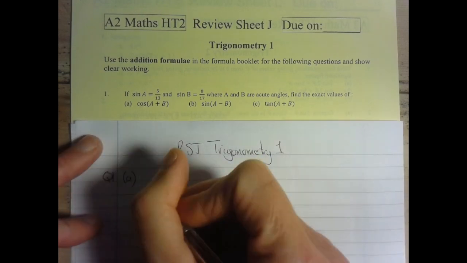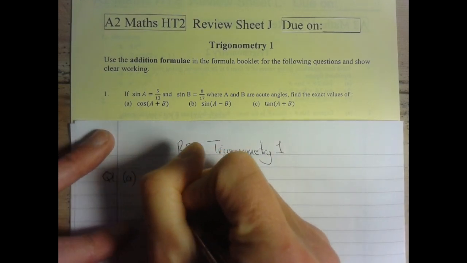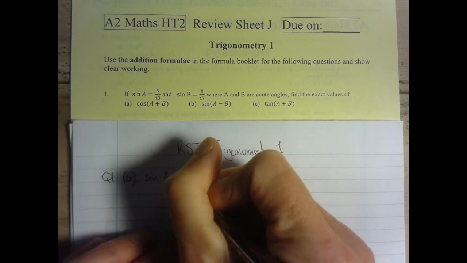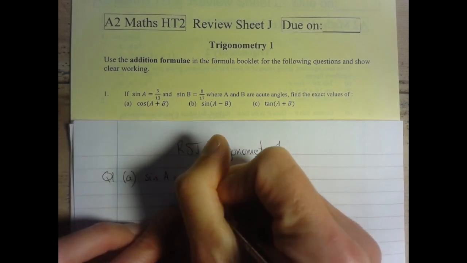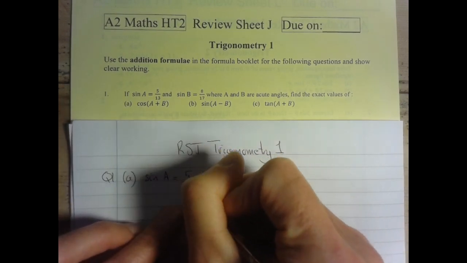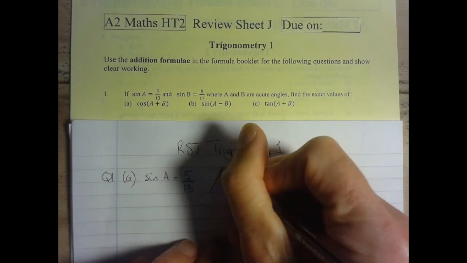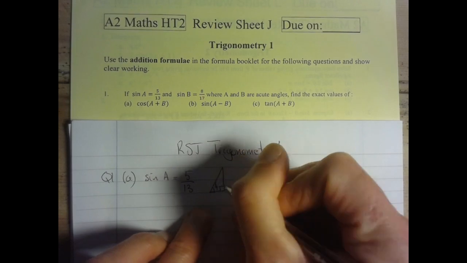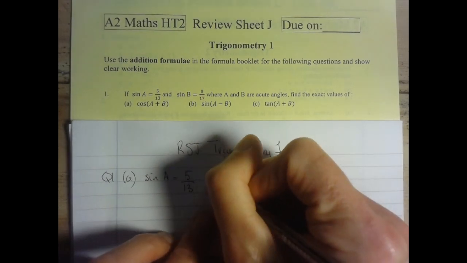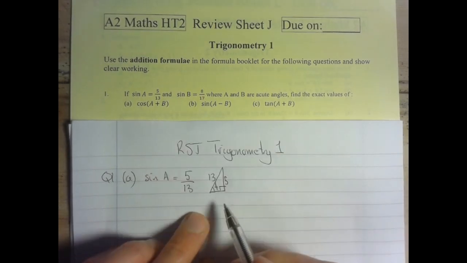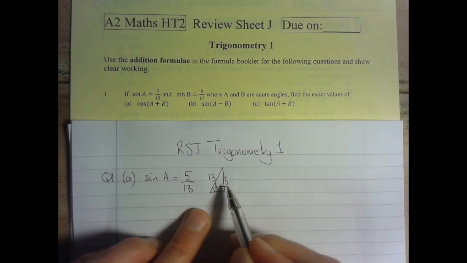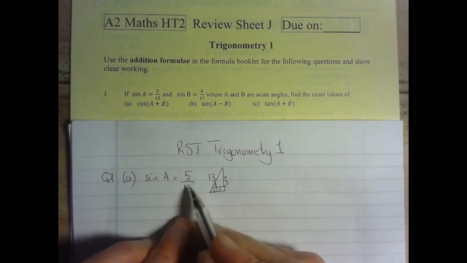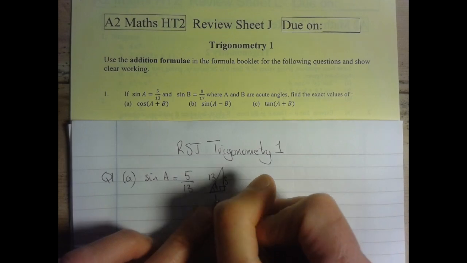Okay, so we'll start off by working out what each of the individual trig ratios are for each of these angles. So we're given the sine of A, and if we just quickly draw a right angle triangle, I'm not worrying about which quadrant it is exactly. I'm just drawing a right angle triangle with all positive sides, so I'm saying I've got 5 is the opposite, hypotenuse is 13, so it makes this adjacent side 12.